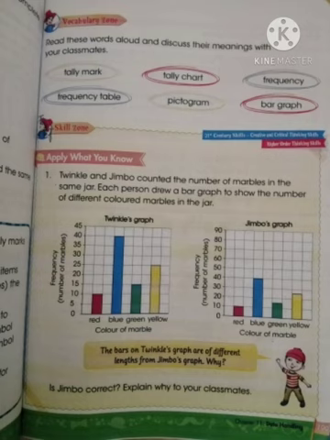Similarly, the bar for blue marbles in Twinkle's graph ends on 40. Similar to this, in Jimbo's graph, the bar for blue marbles ends on 40. So again, the bars in both the graphs give us the same information. So that means both the graphs are correct. The difference is just that the scale used in Twinkle's graph is in multiples of 5, while the scale used in Jimbo's graph is in multiples of 10. So this is all about today's lecture.